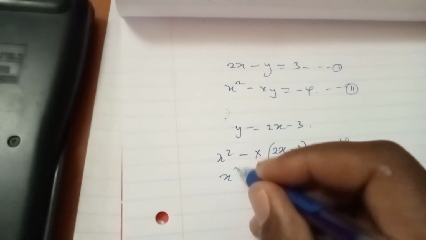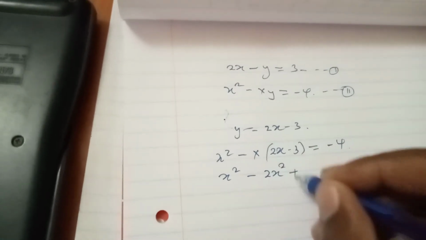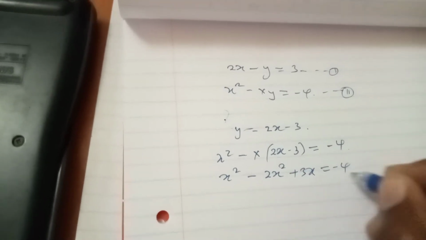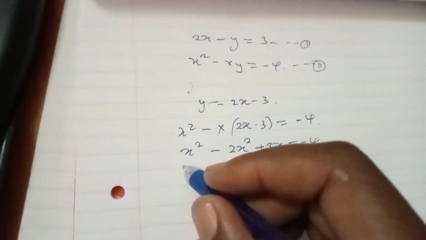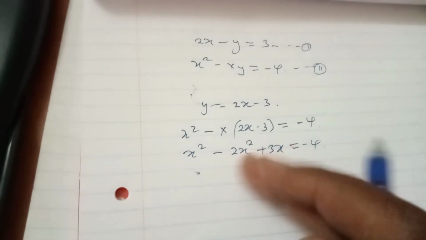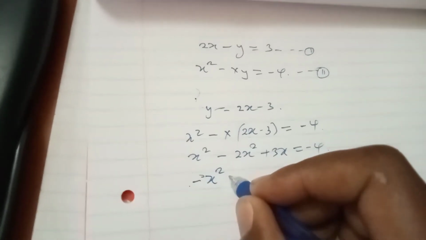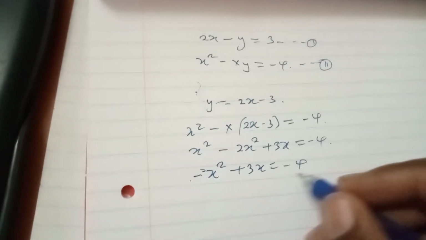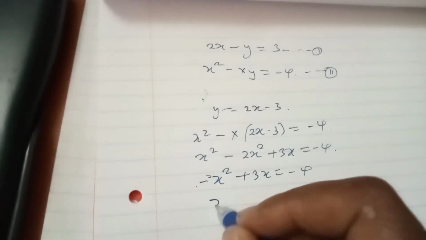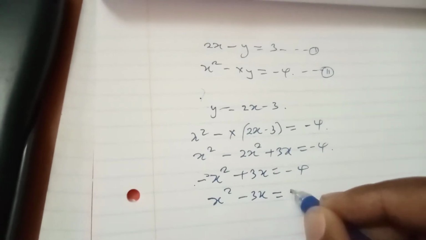Alright, so when you're solving this, you distribute x across, so you're going to have that equal to minus 4. And now you combine this and that, so you're going to have minus x squared plus 3x is equal to minus 4. Dividing by the negative sign, you have x squared minus 3x is equal to 4.